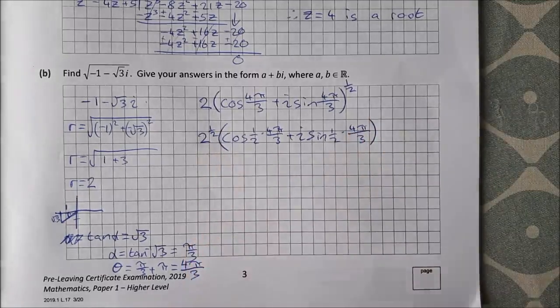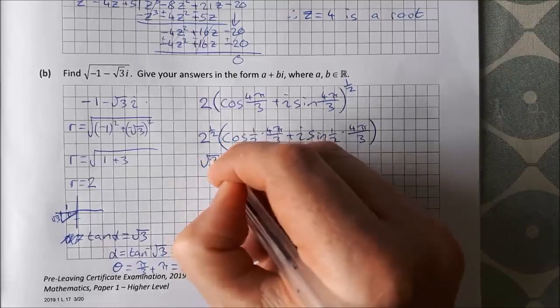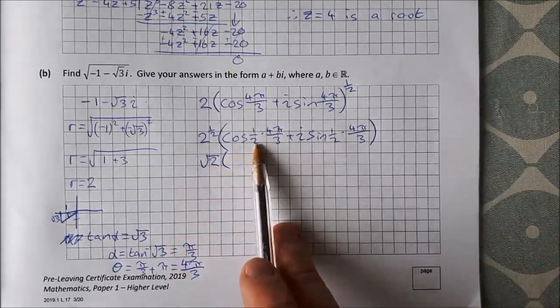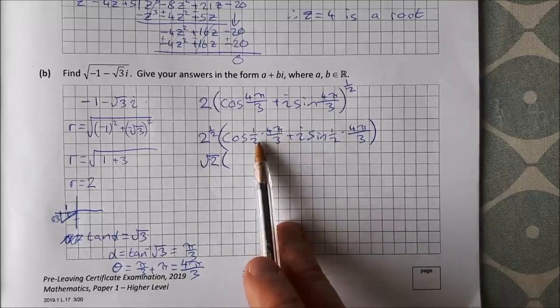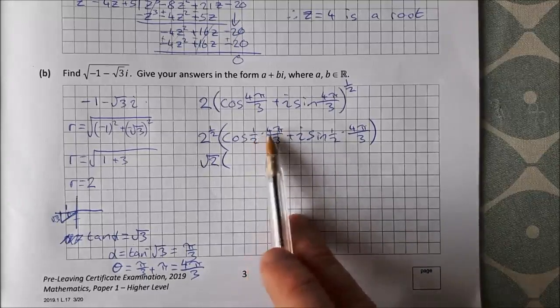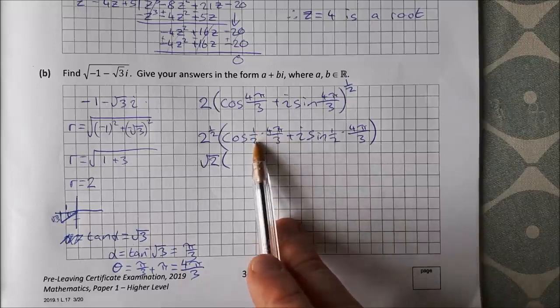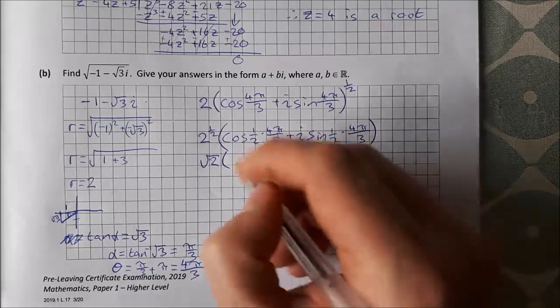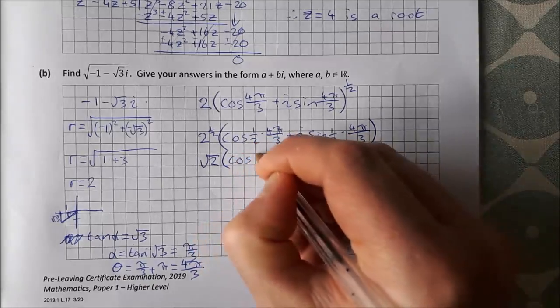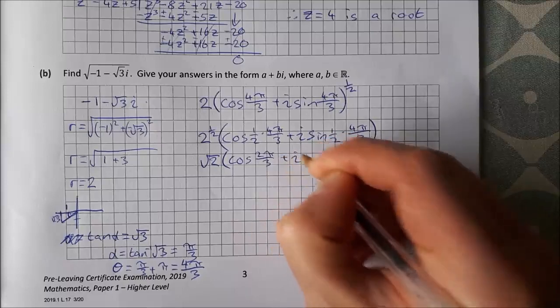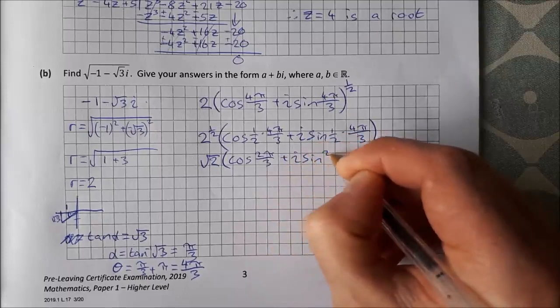2 to the power of a half, that's root 2. Cos of half times 4 pi over 3, that will be 2 pi over 3, so half times 4 over 3 is 2 over 3, so that's cos of 2 pi over 3 plus i sine 2 pi over 3.